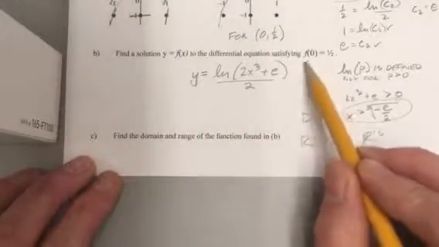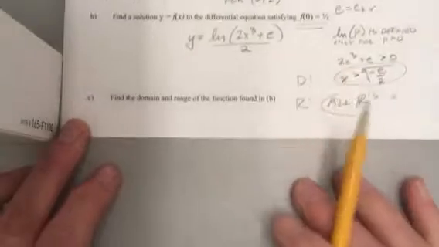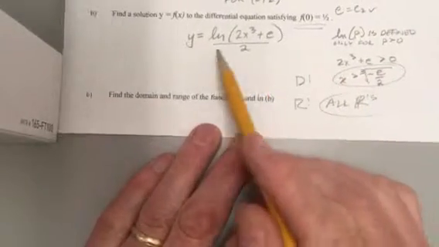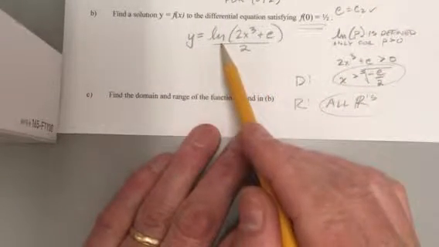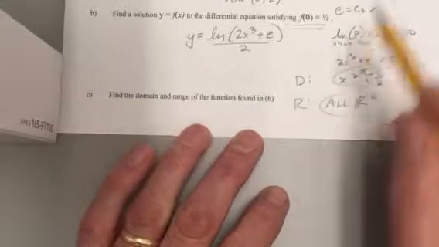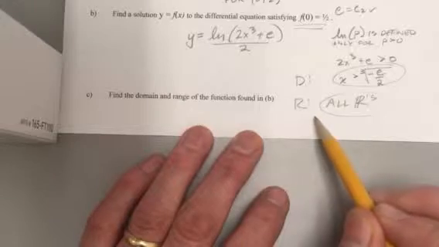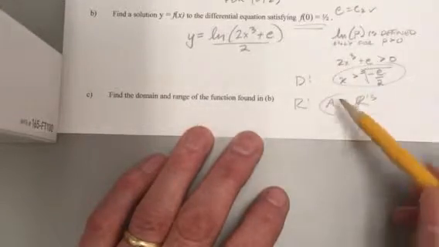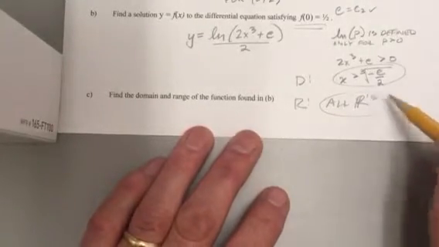So there is your exact equation for that initial value problem. And then the domain is going to be that we cannot take the log of a 0 or a negative number. So I've solved backwards to find that. The range is going to be all real numbers. It's growing slowly on the right. I'm plunging on the left. And there you go. Good luck.